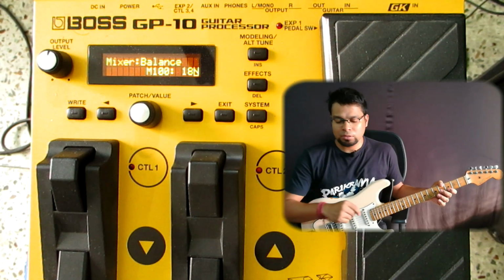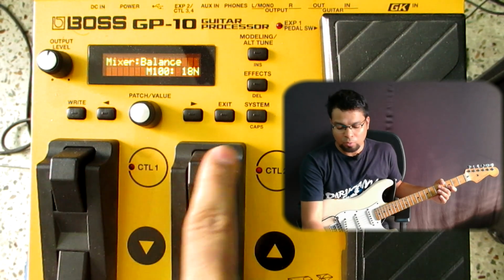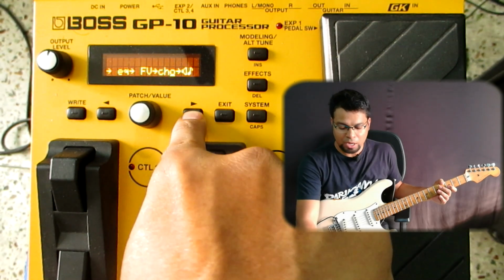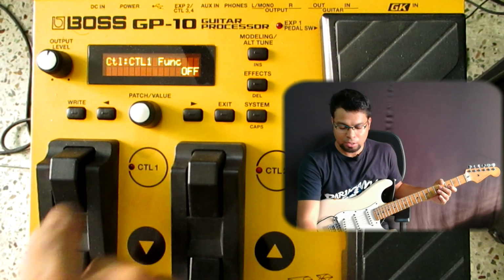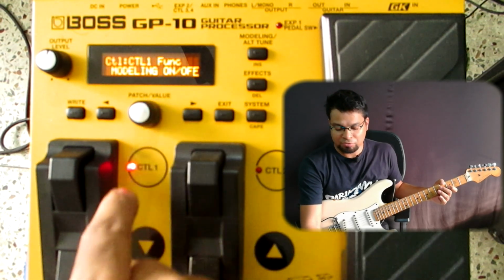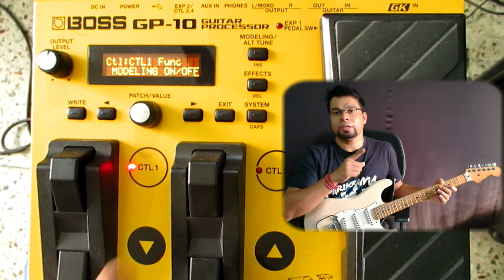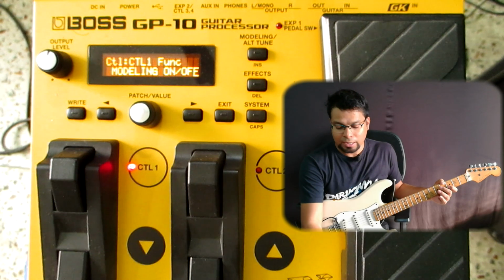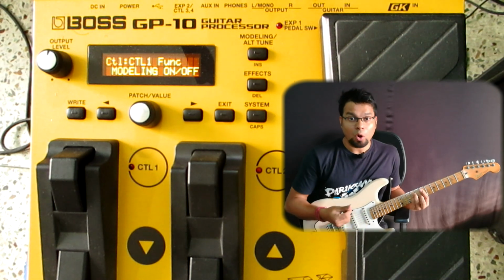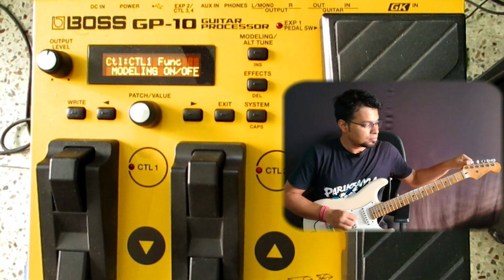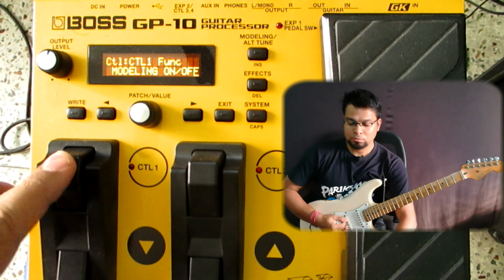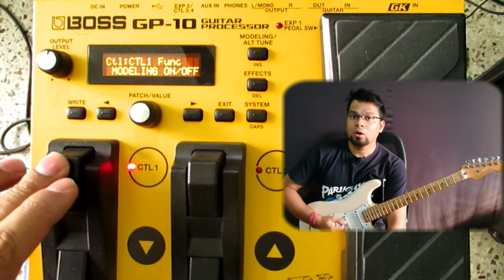Now we can add a couple of other wrinkles to this. What I mean is, if we were to take this step further, go past the signal chain. We have control 1, the function is off here, set it on, and I could select what the function is, and I'm selecting the modeling to be on or off, okay, in a toggle, which means the bass on or off in the toggle.